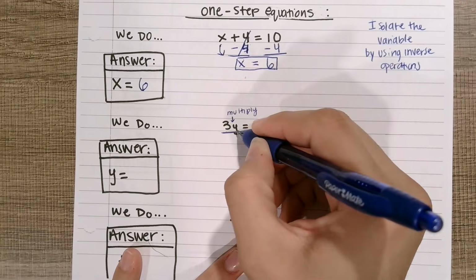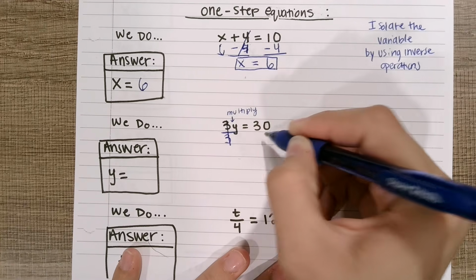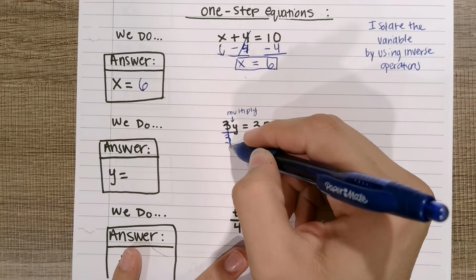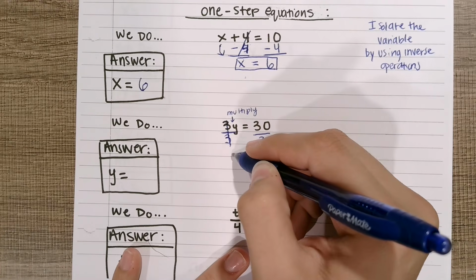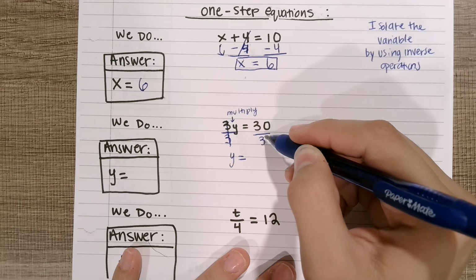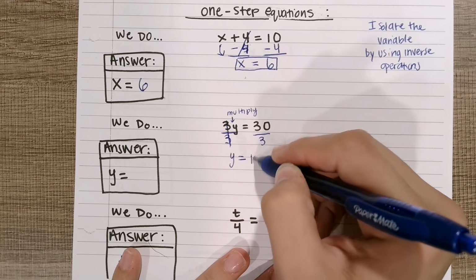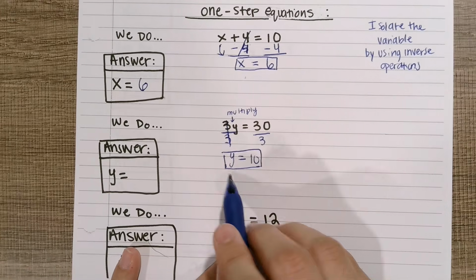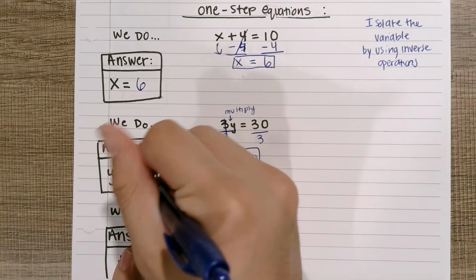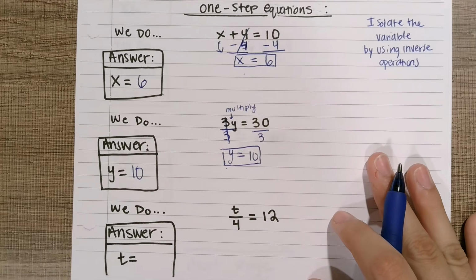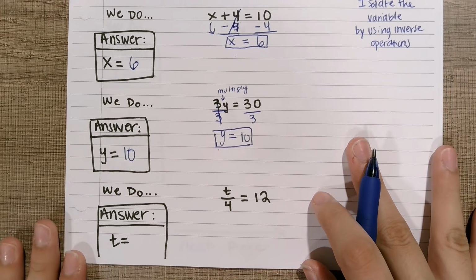So divided by 3, and whatever I do to one side, I do to the other. The 3 divided by 3 is a 1, so I have 1y by itself, and 30 divided by 3 is 10. If I don't know that, I can use my calculator. So y equals 10, put the 10 right here. Again, whenever you need to pause, just pause so that you're able to take your notes.